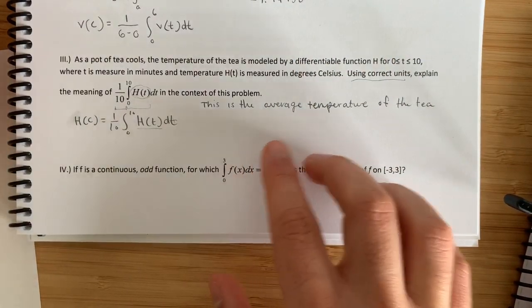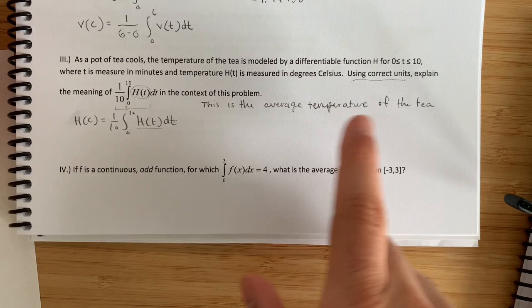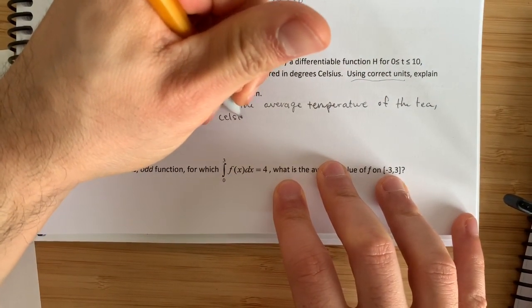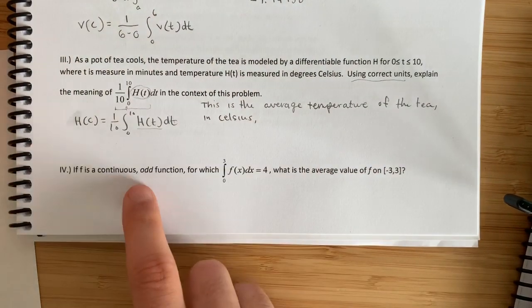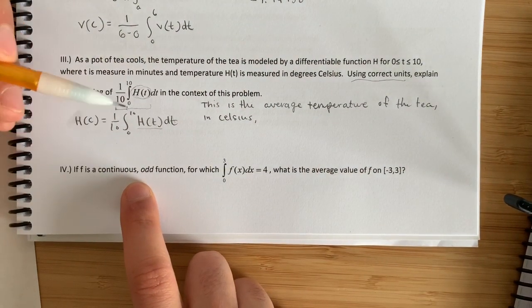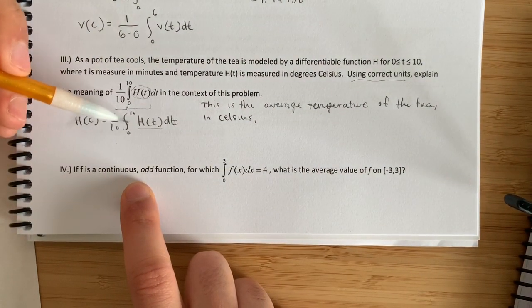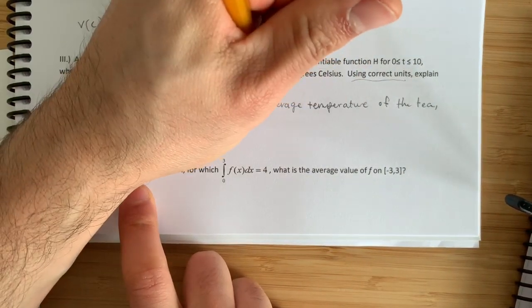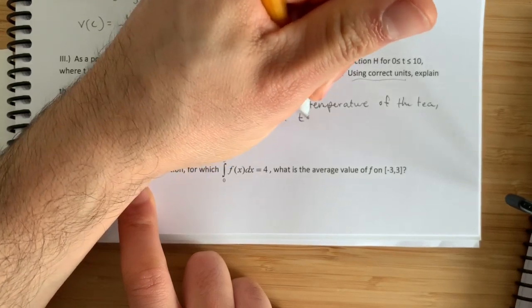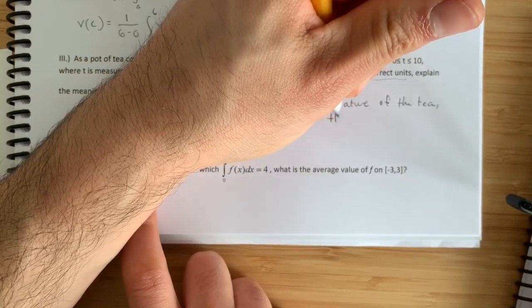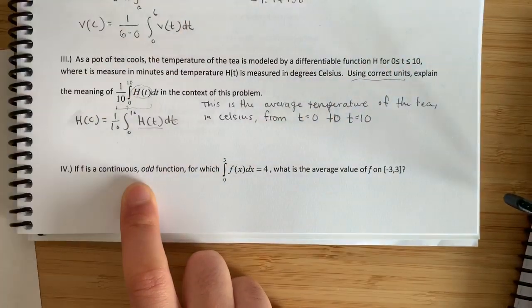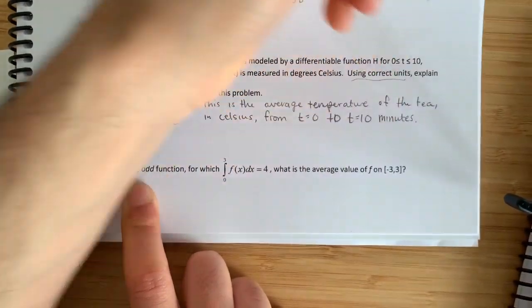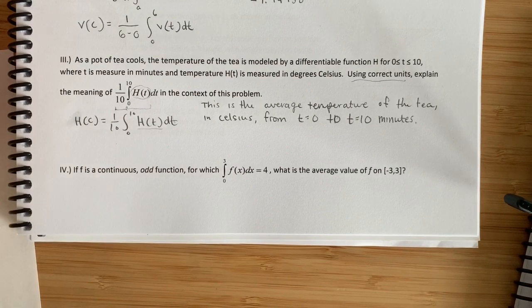but that wouldn't be enough because we need to include not only the units, so Celsius, and that's still not enough because we need to say that that's specifically the average temperature between the times 0 to 10, so the average temperature in Celsius from t equals 0 to t equals 10 minutes. And then that is the correct full answer.